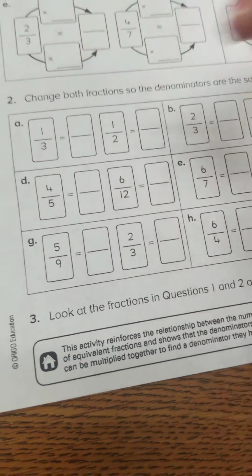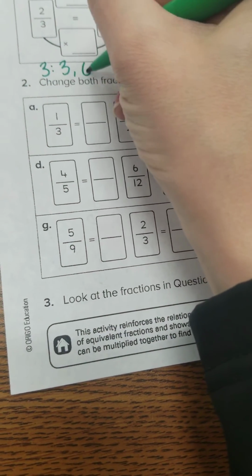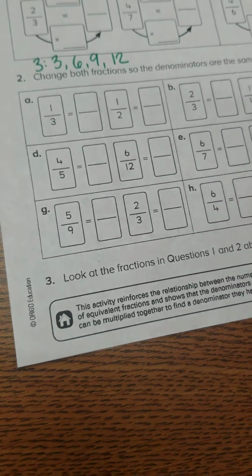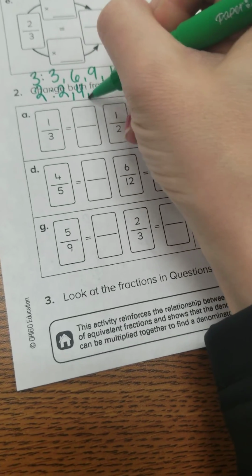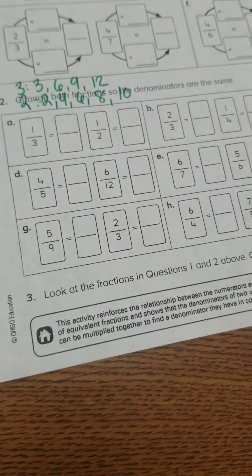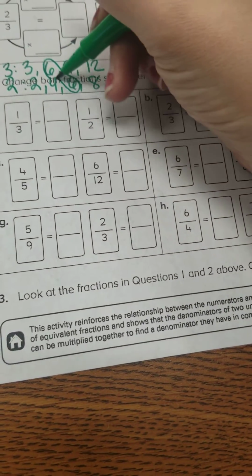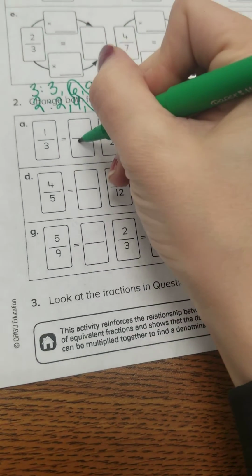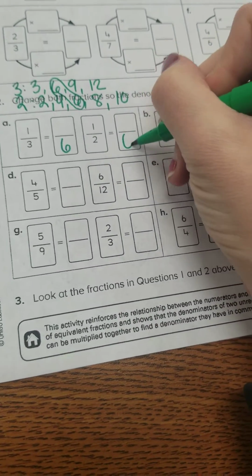So on this one, if I did 3 and 2, I would say 3. So 3, 6, 9, and 12. I'm going to go ahead and stop there. And 2, 4, 6, 8, 10, and so on. So then I look for my least common, and I see that 6 is here. So my new denominators are going to be 6.